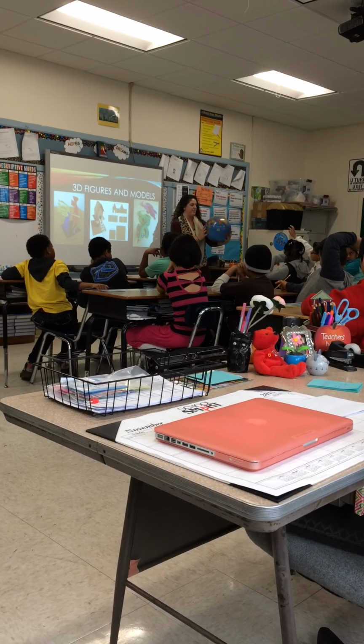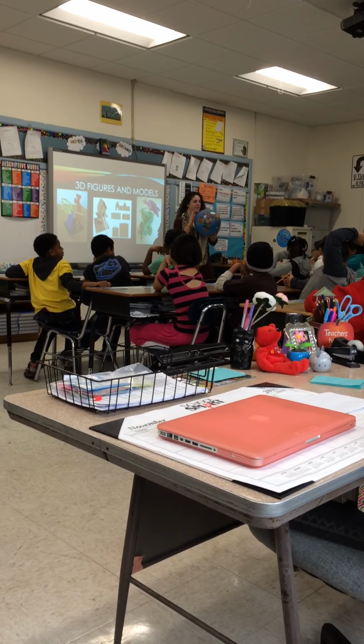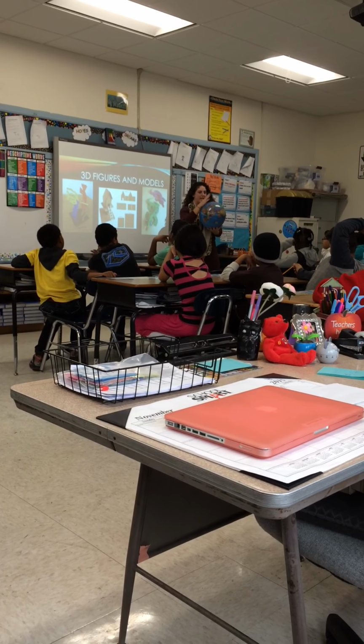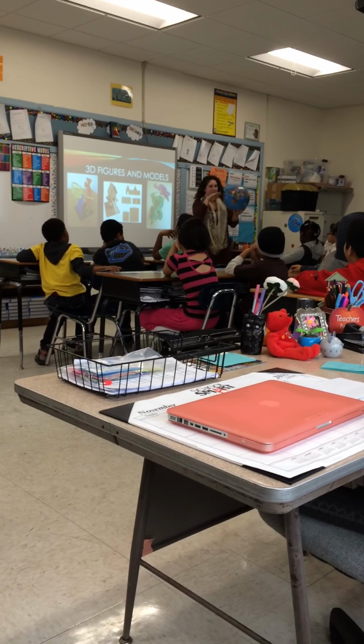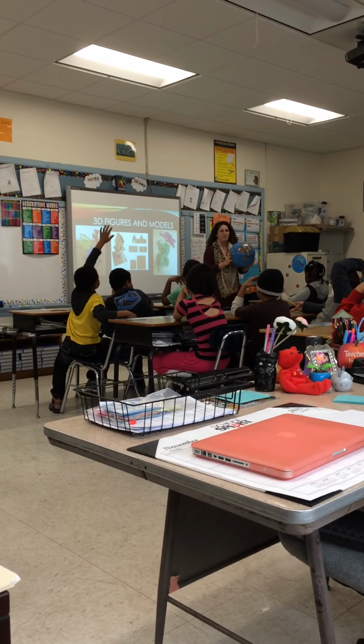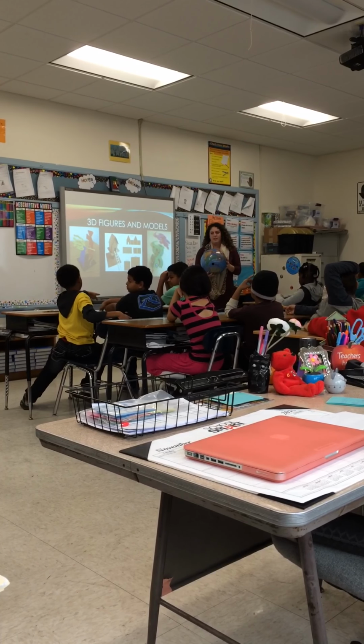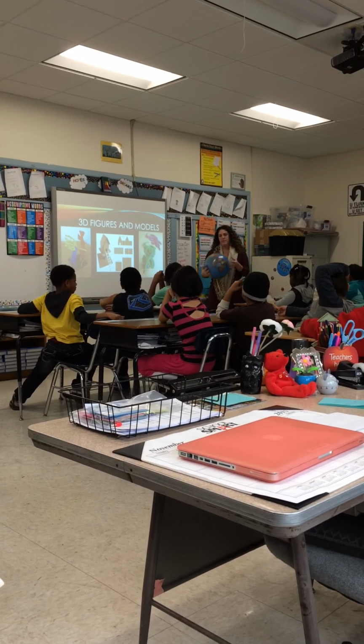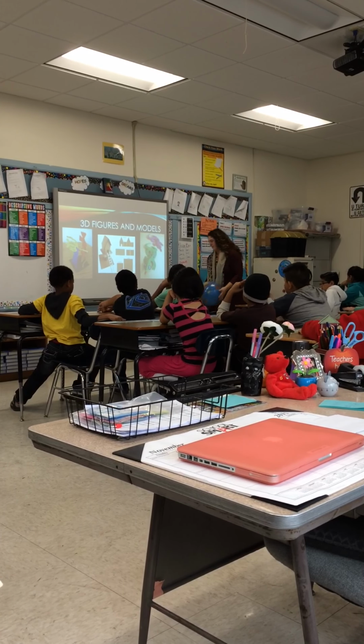And what shape is this? A sphere. It's 3D, three-dimensional. There's height, length, and width. Three-dimensional. Yes, Timmy. Yes, the map in the book is 2D and this is 3D.